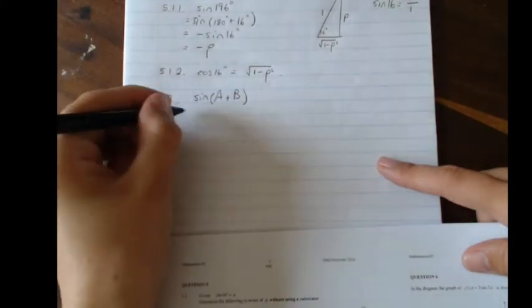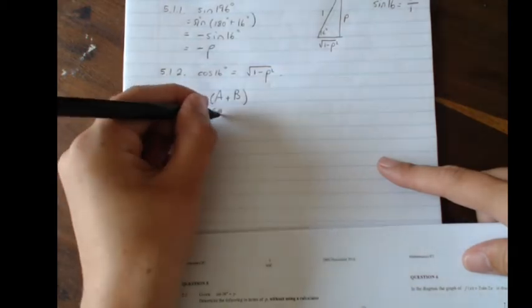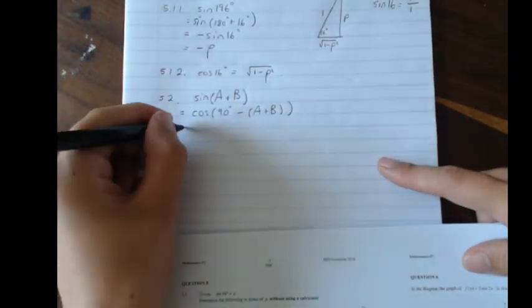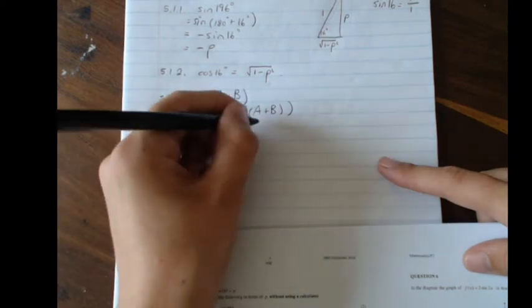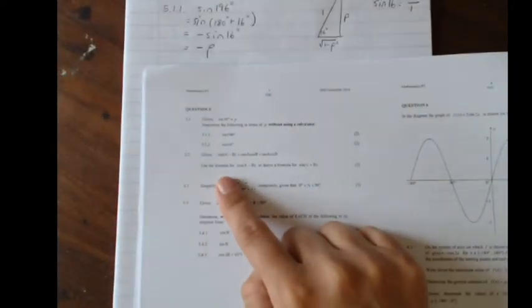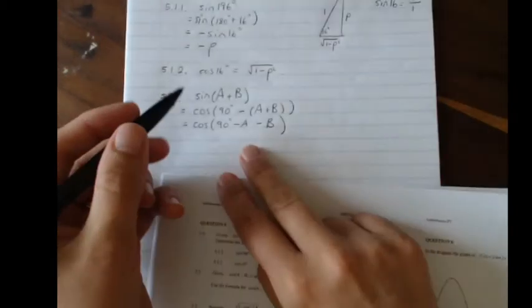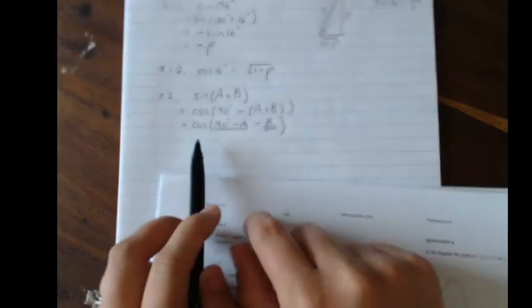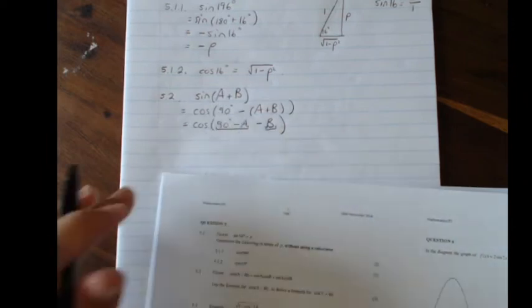Okay, sine A plus B, I can write as cos of 90 minus this angle, which is A plus B. And then if I multiply in that bracket, I have cos 90 minus A minus B. Right, and I want to use the formula for cos A minus B. So if I look at this, I can use that formula with 90 minus A as my typical A value and B as my typical B value.